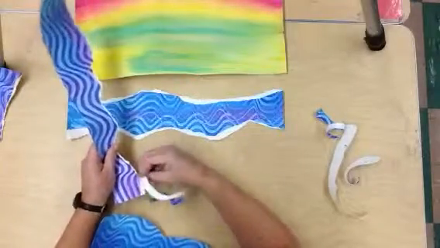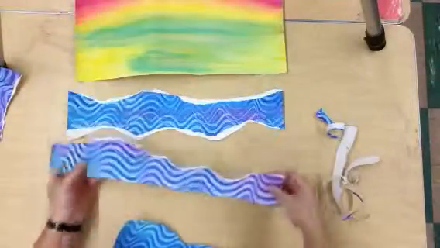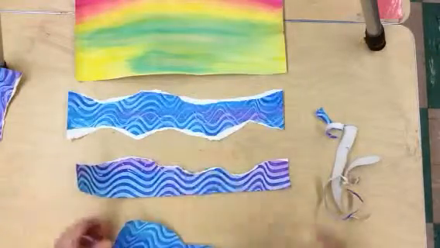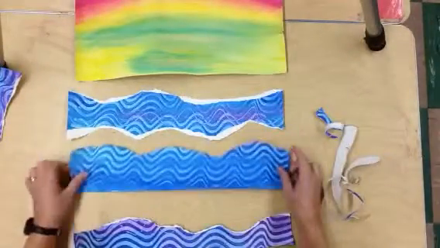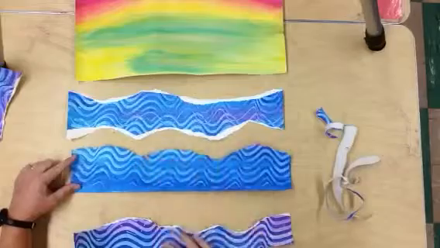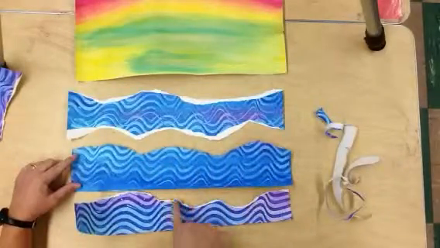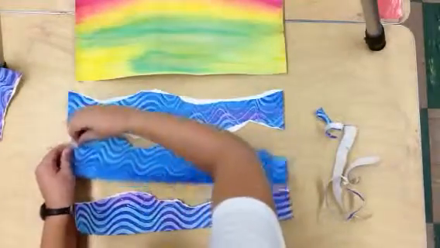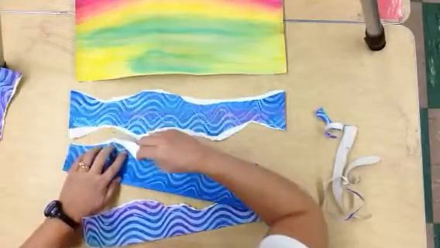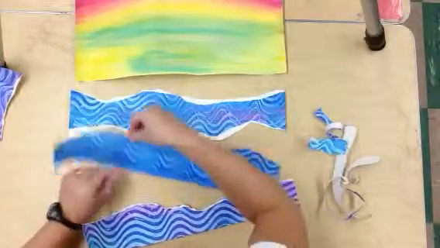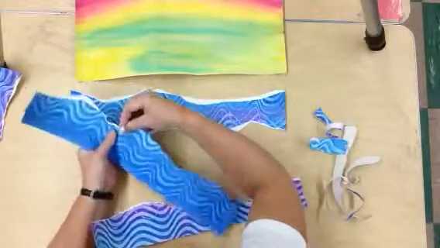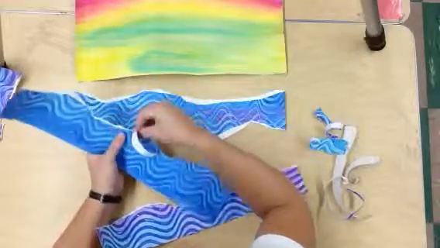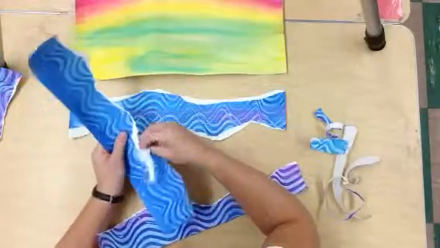And the way I'm problem solving this is I'm coming back and just tearing off a little bit more because I know I want to create waves. Now this one I liked, but I kind of like how this has the white on it. So I'm going to do that to this one. And I'm just ripping it again, trying to make those waves.